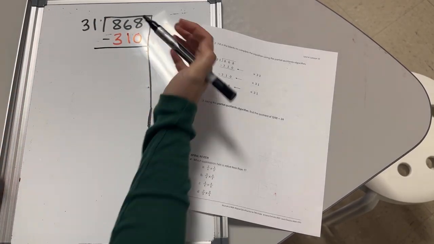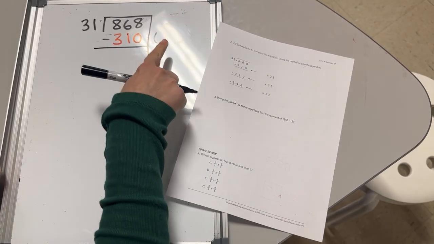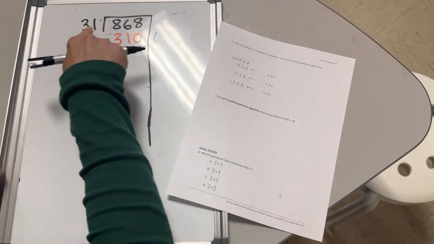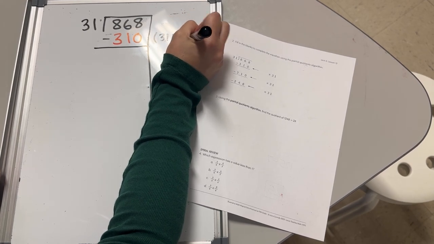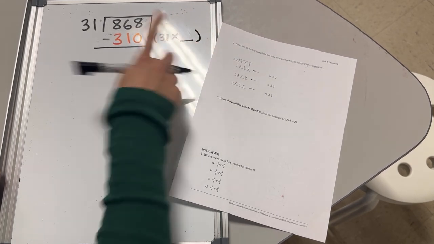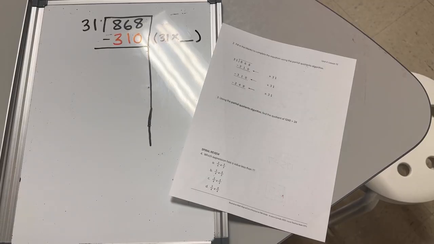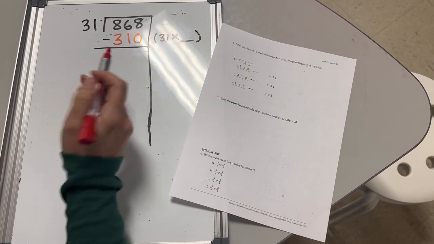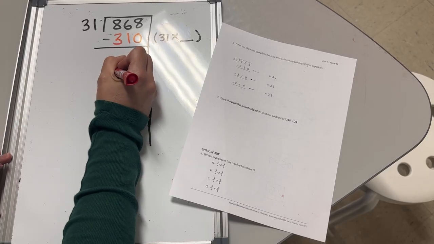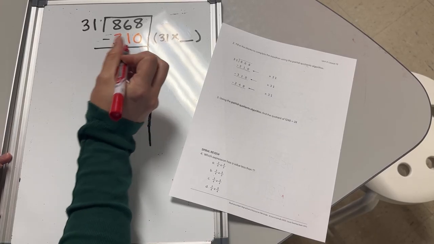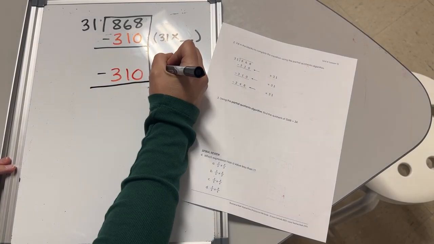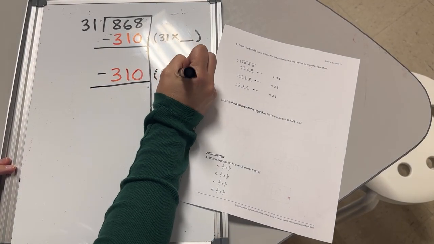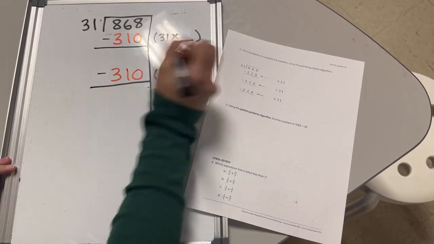And then off to the side, I see they have their divisor, 31. But it doesn't tell me what they multiplied to get 310, so I'm going to have to figure that out. Then they did the same thing and got their answer. It's blank. We don't know what that answer was. And they subtracted another 310, and they have that 31 times blank off to the side again.